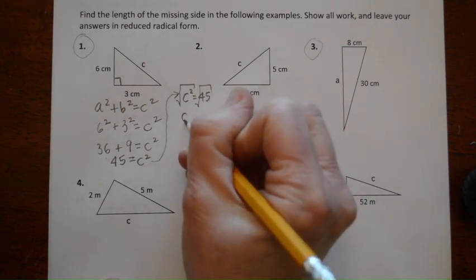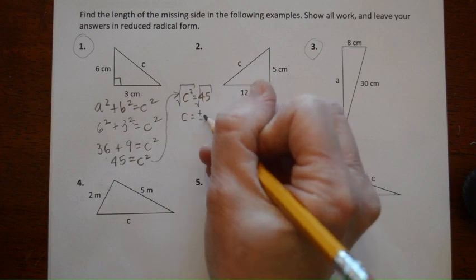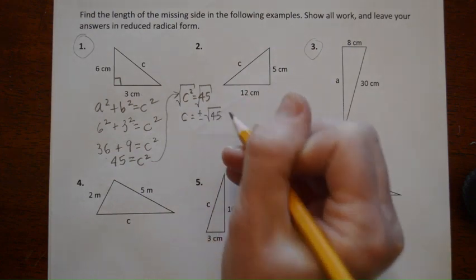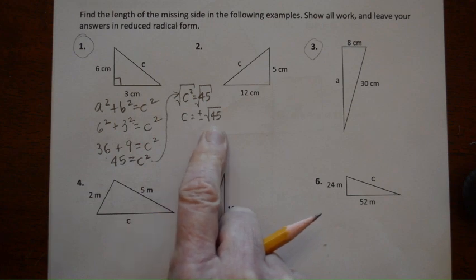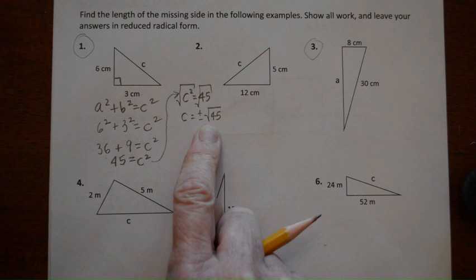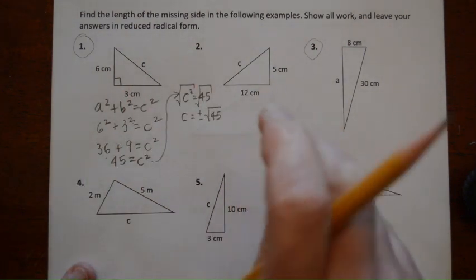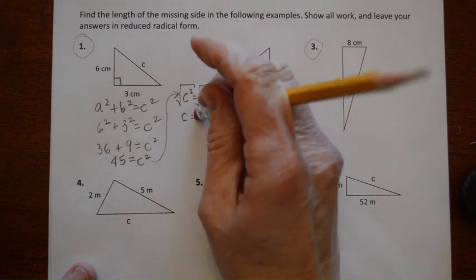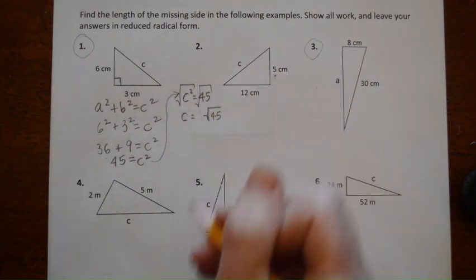And so I would get c equals, and again, normally we say plus or minus the square root of 45, but in this case it doesn't make sense to say the hypotenuse could measure negative square root of 45 centimeters. That doesn't make sense. So in the context of finding the side length of a triangle, we're not going to use the minus one. We're just going to choose the plus one, or the positive one.